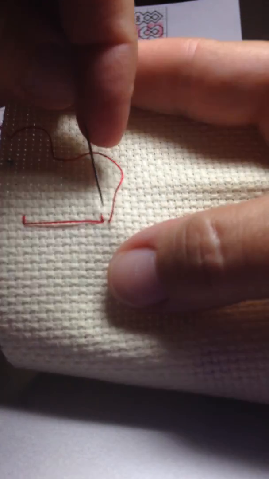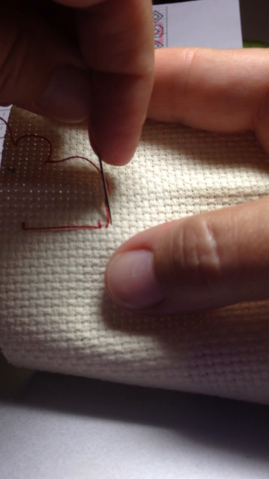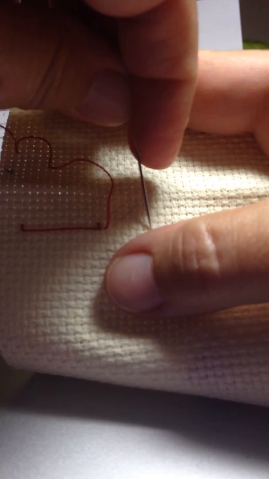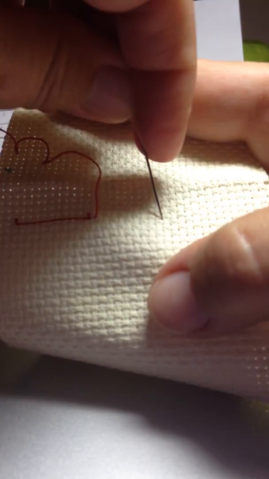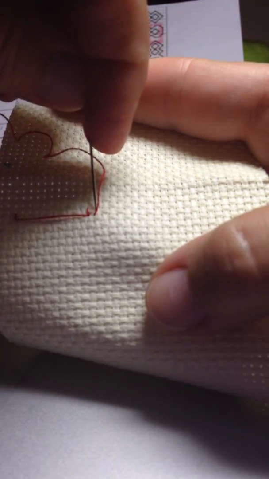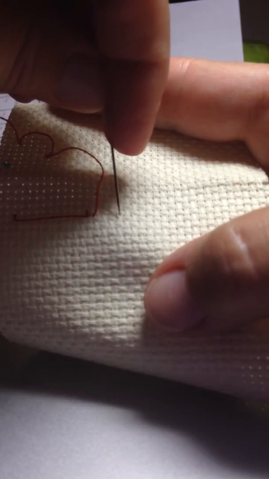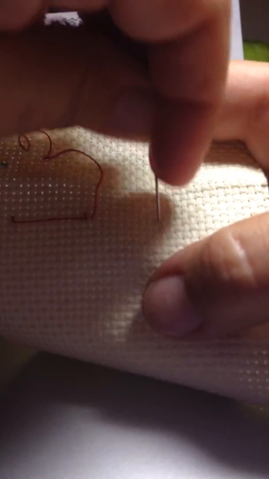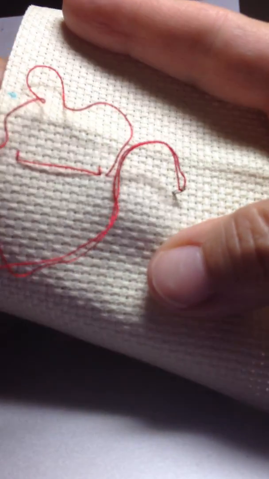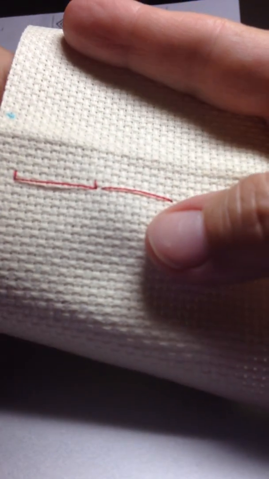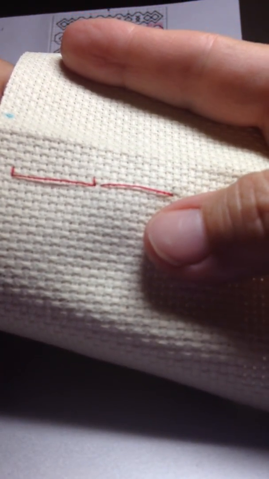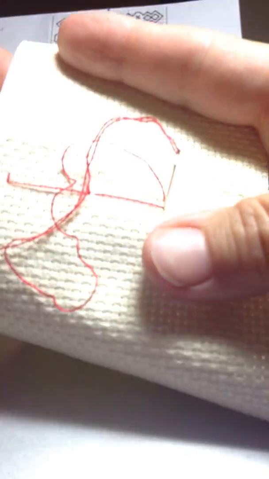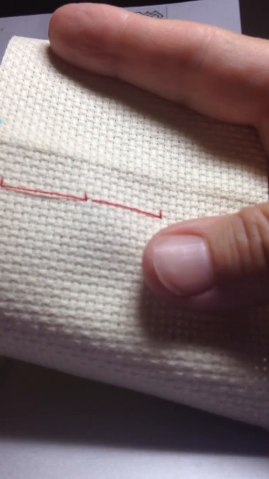So you've got 1 block, 2, here's the second block, 3, 4, 5, 6, 7, 8, 9, 10. Down it goes. We're making our notch. And this seems time consuming in the beginning, but it's really not, because it saves you from having to undo stitches.